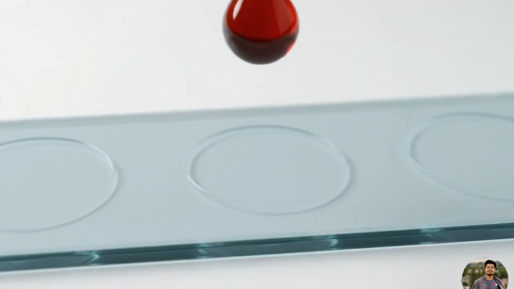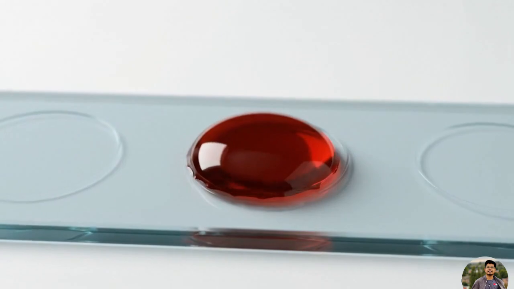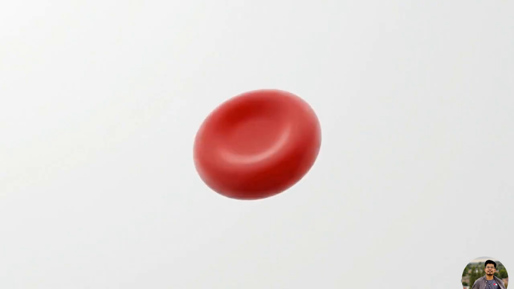The moment a single drop of your blood hits the glass, it holds the complete chemical signature of your blood type. Today, we're going to decode that signature in real time using a simple diagnostic test. Human red blood cells carry over 400 different surface antigens.